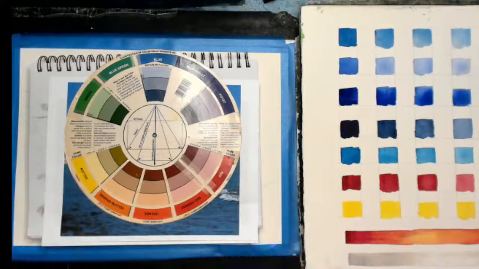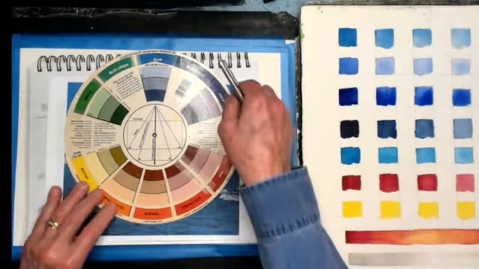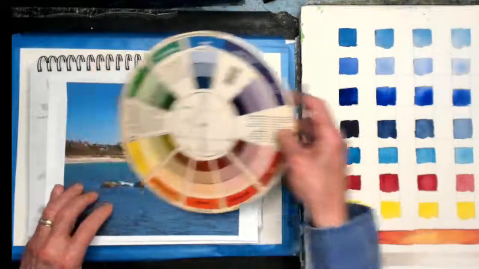Okay. Now, Holbein, we have 13 colors of blue. Correction, 19 colors of blue. And you can find those on my website, everettswatercolors.com. You can find all the colors that are available there. I'm going to be using 5 of the blues today. I'll go over those in a moment.